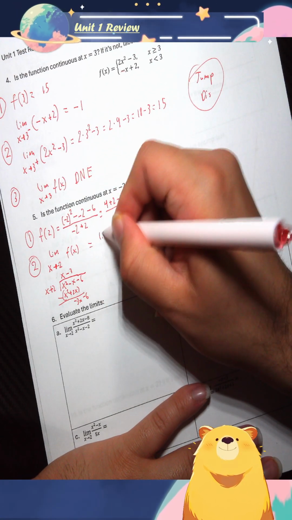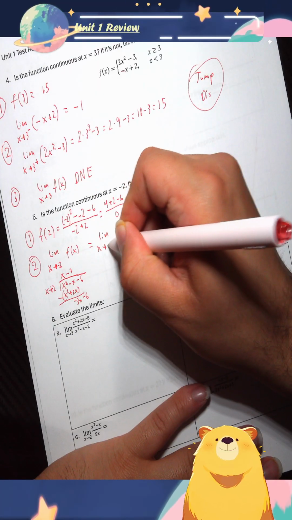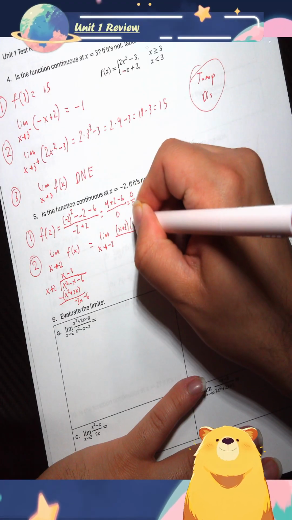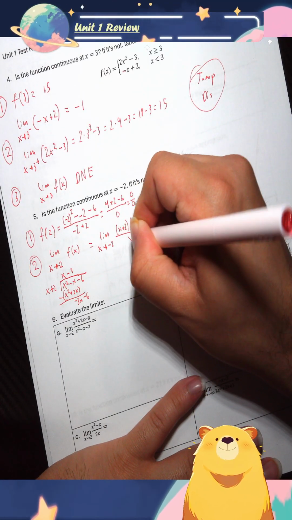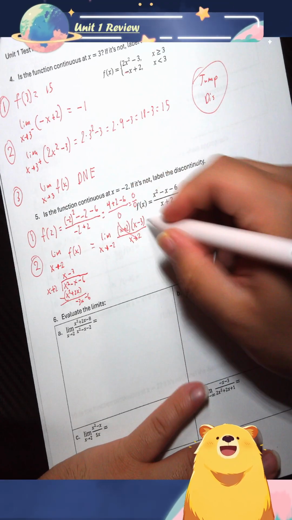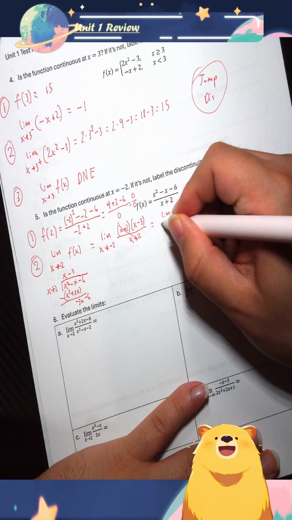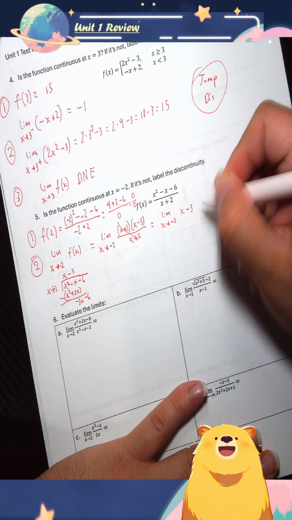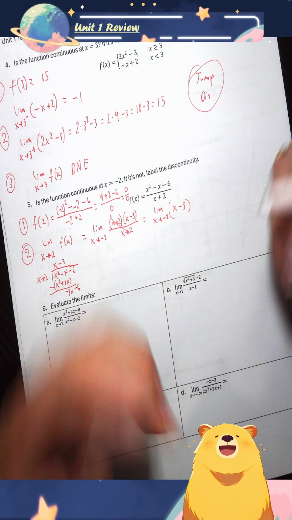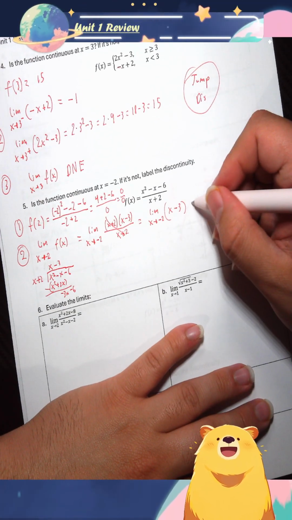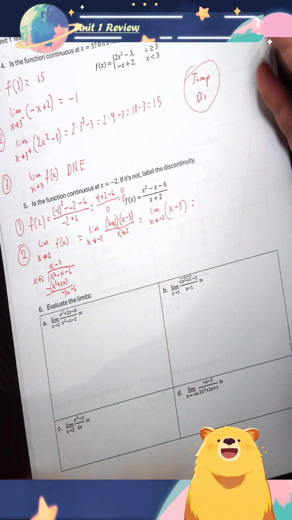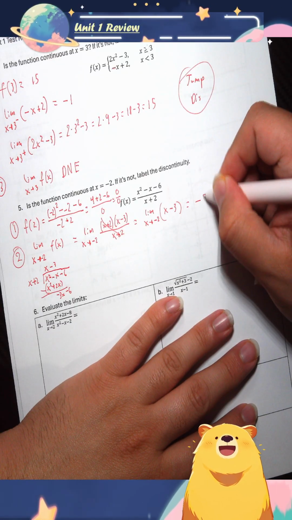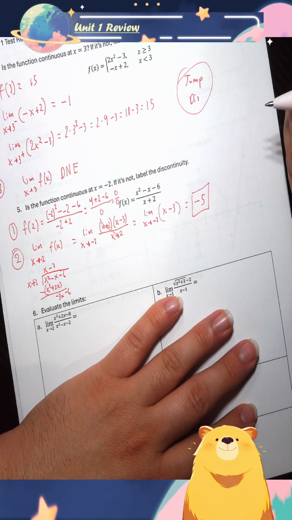So we can instead see the limit as x goes to -2 of x plus 2, x minus 3, over x plus 2. That'll cancel out, and you're left with the limit as x goes towards -2 of x minus 3. And then from here, you can just do the substitution method, and you would just get -5 as your answer.